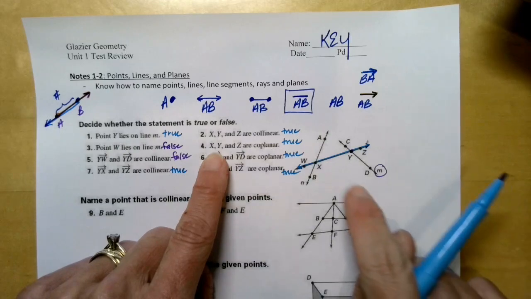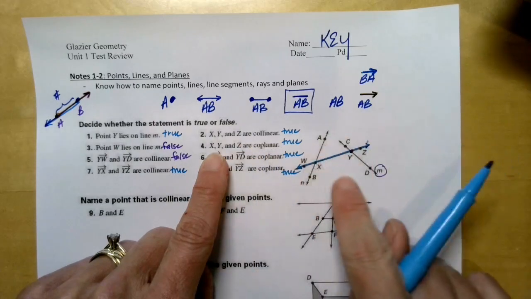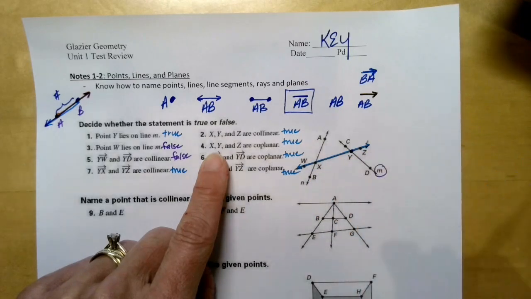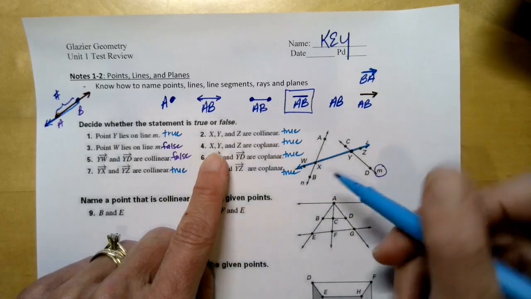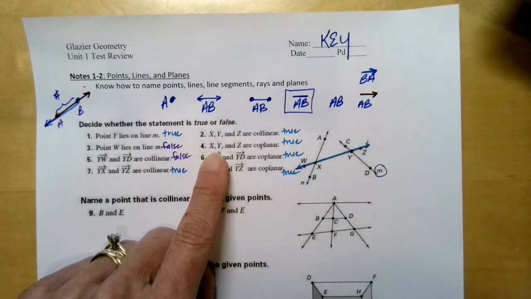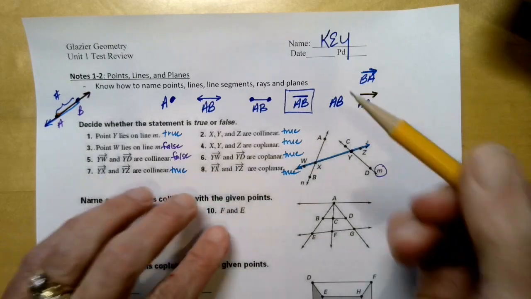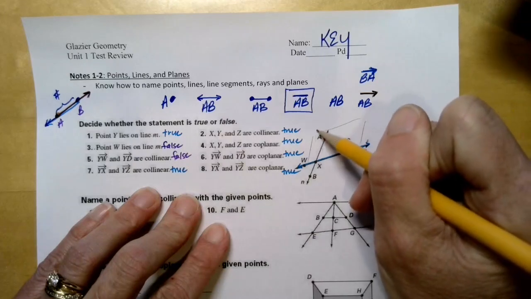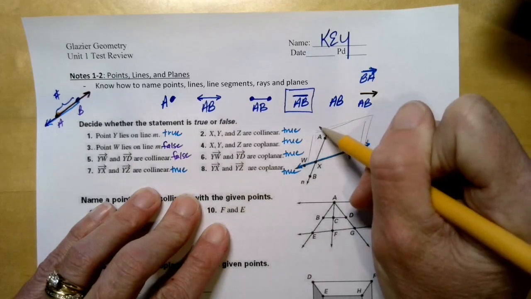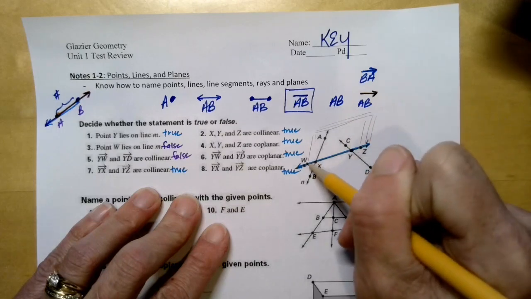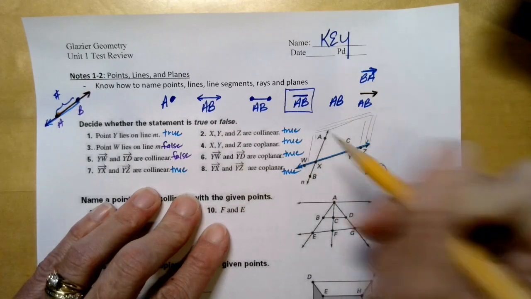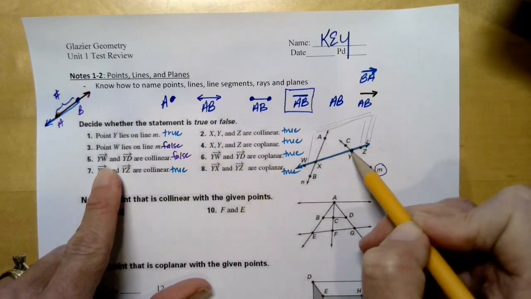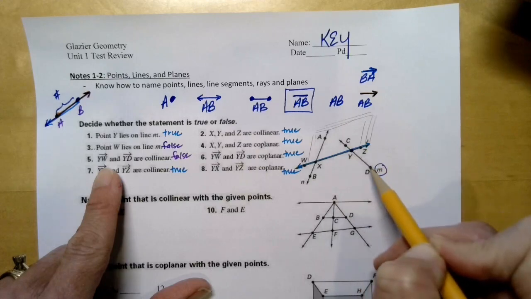X, Y, and Z are coplanar. 3 points define a plane. So yeah, in fact, because they are also collinear, there's more than one plane that goes through them. I want you to picture like pages of a book. And I'll go ahead and sketch it in pencil for you. But because this is a line, I know that lots of different planes can go through these. So if you picture these pages in a book, every single one of them can go through this spine. So that's definitely true.